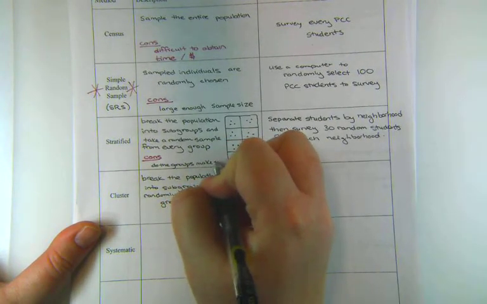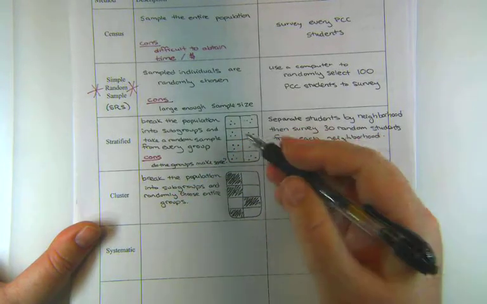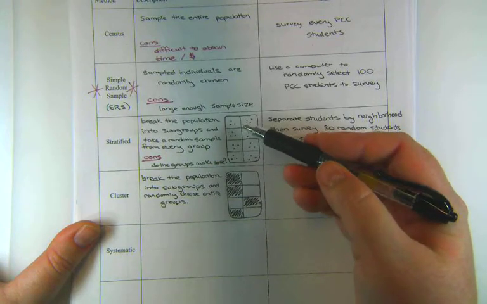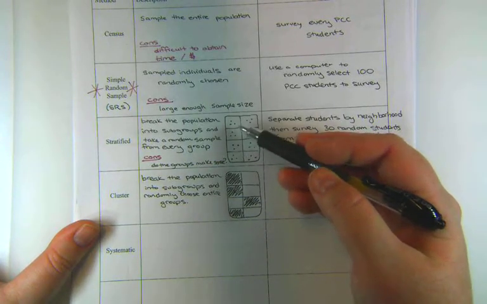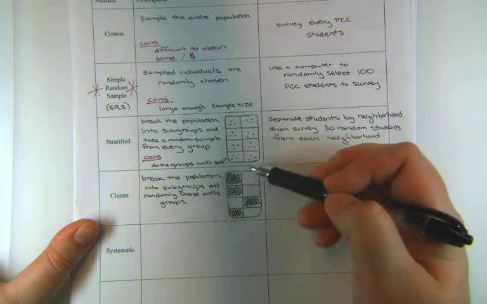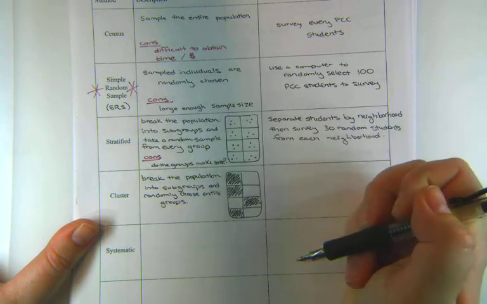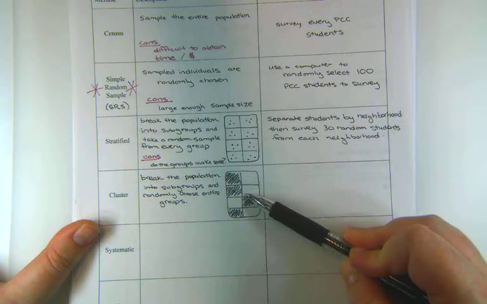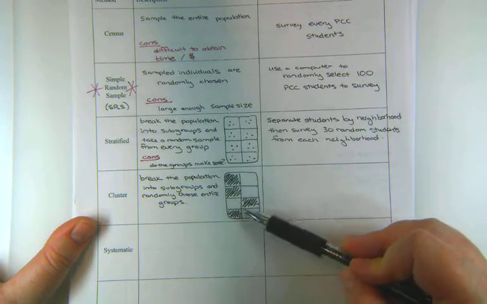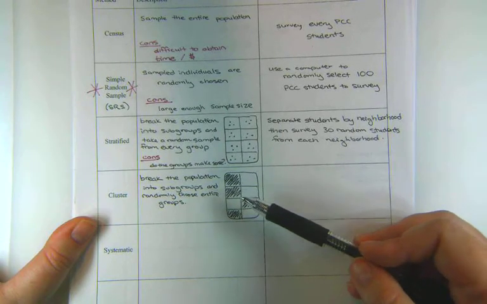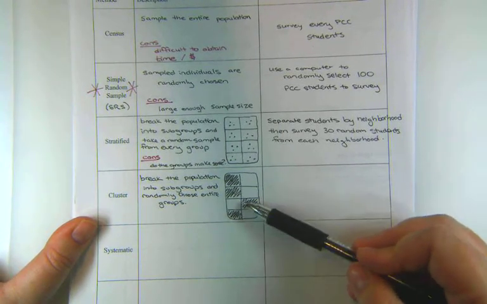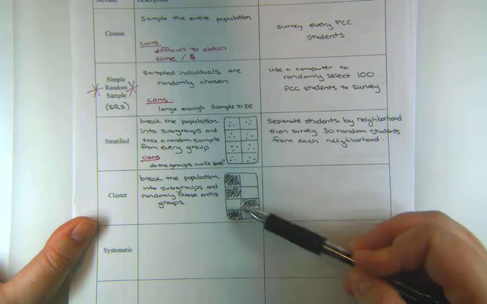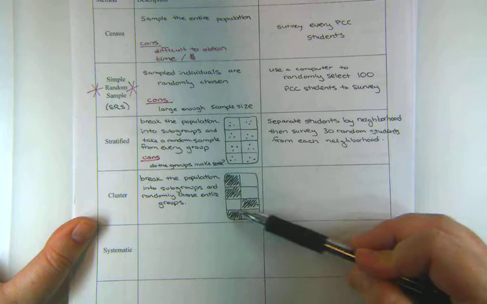The only cons to this that you need to worry about are sample size, so make sure you have a large enough sample size. But also, do the groups make sense? Are they separated in a way that's beneficial for our data? So by neighborhood is good. If we separated by the first letter of your last name, that wouldn't matter so much. Last name's not going to influence how much you're paying per month for housing, so separating by that doesn't make much sense for gathering this data.